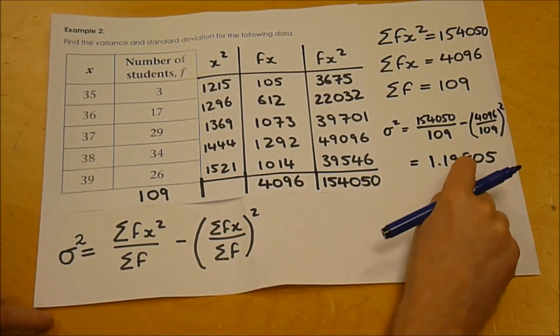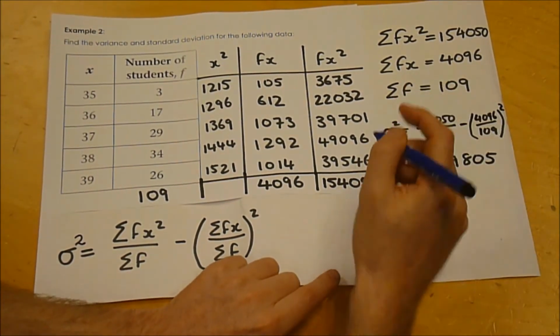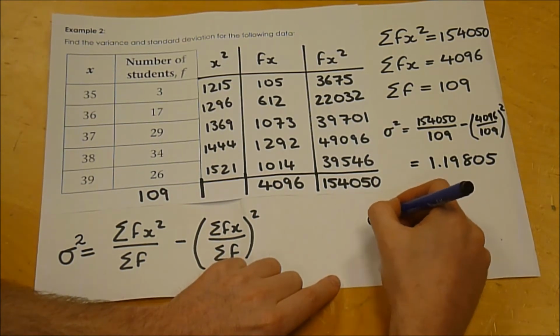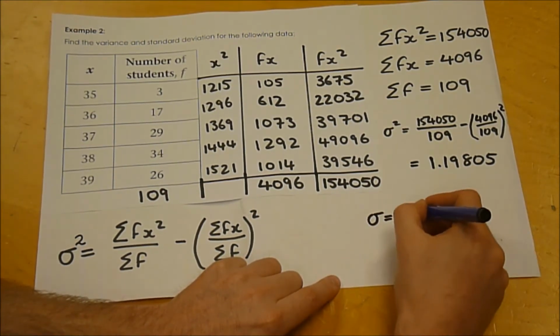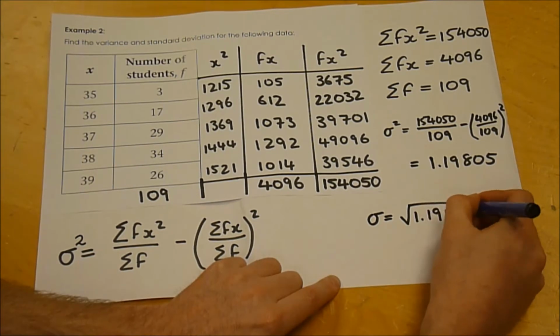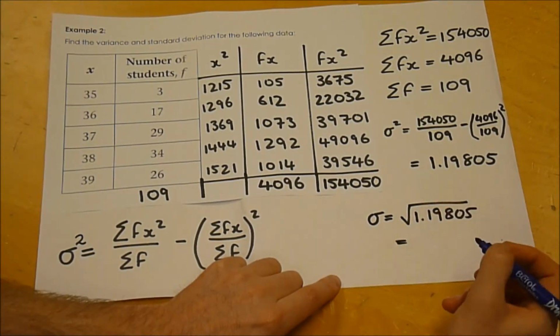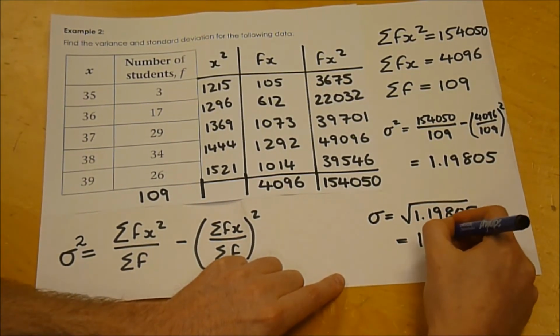So to get the standard deviation, we square root this, and remember we can denote standard deviation as sigma. That's going to be the square root of 1.19805, which comes out to 2 decimal places as 1.09.